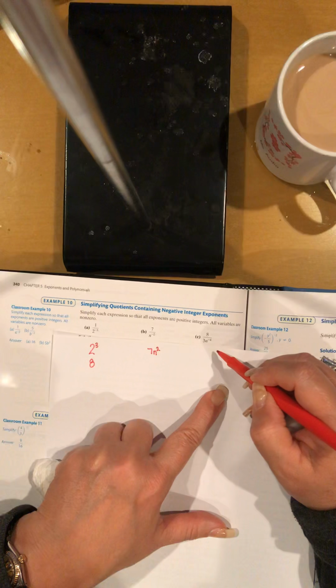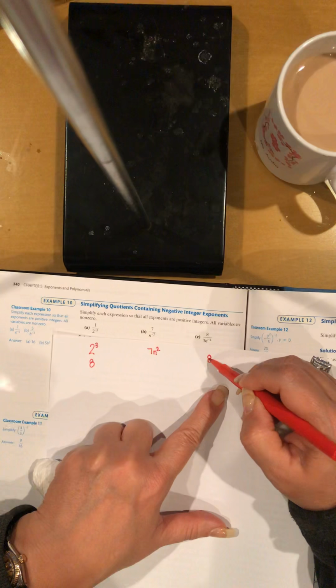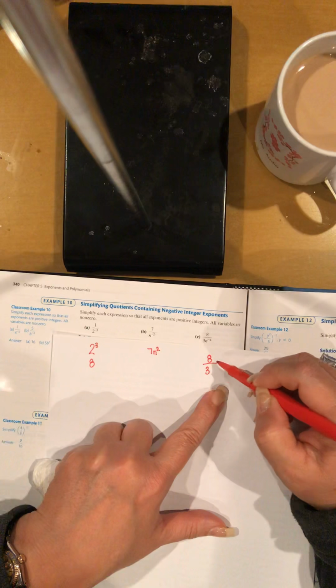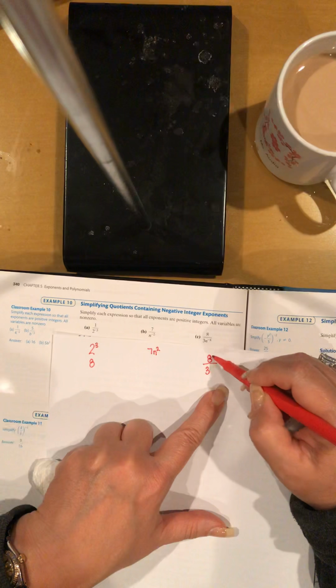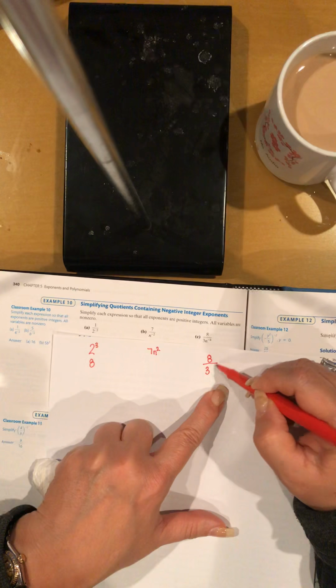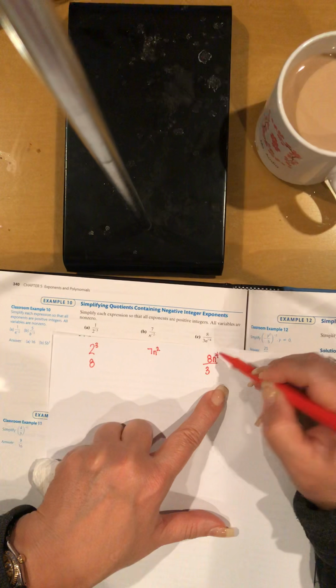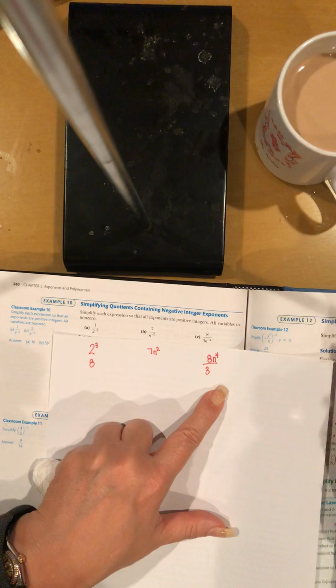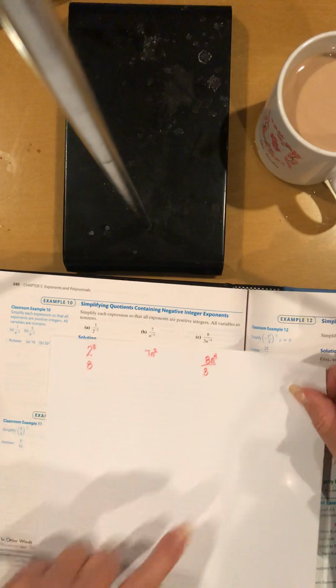And for C, the 8 and the 3 stay right in their places. The n to the negative fourth has to come up and make it n to the positive 4. So only move what has a negative exponent.